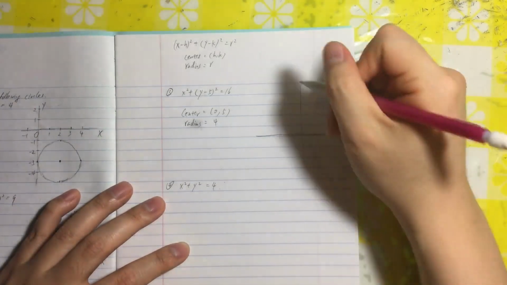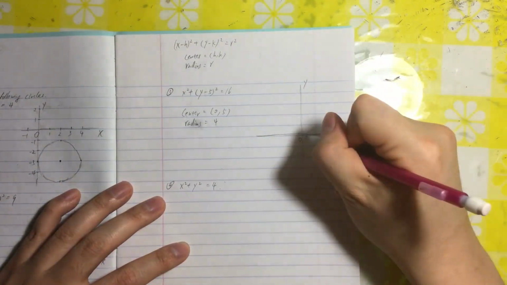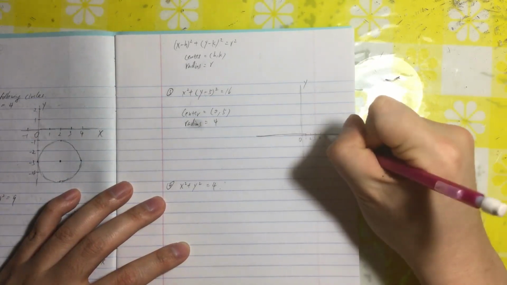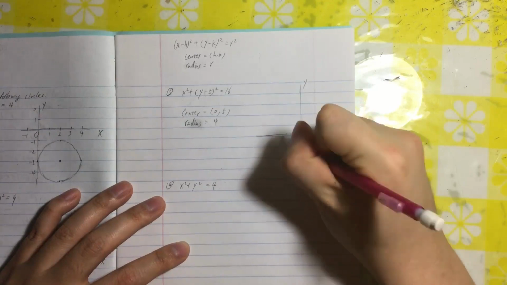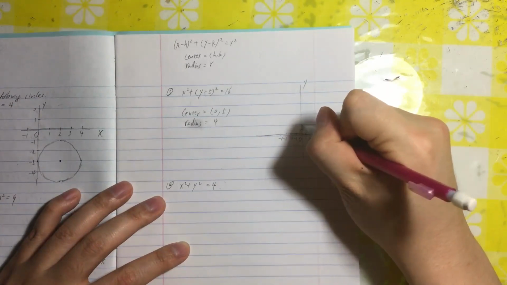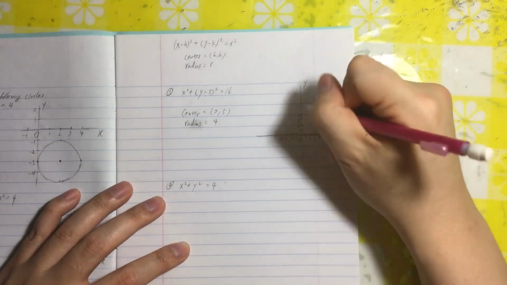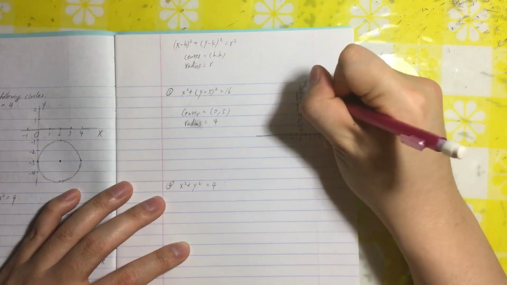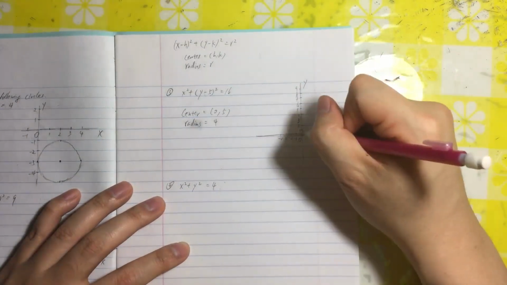That's the x-axis. That's the y-axis. That's 0. Numbers to the right are positive. Numbers to the left are negative. Numbers above 0 are positive. Here, the center is (0, 5). X coordinate is 0, y coordinate is 5.